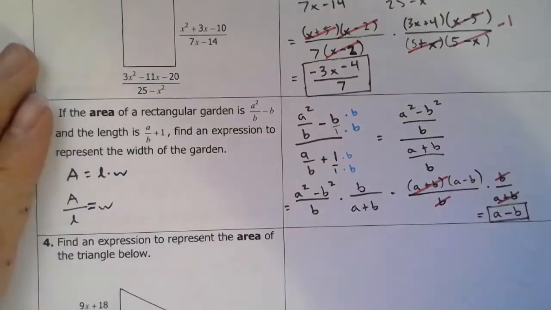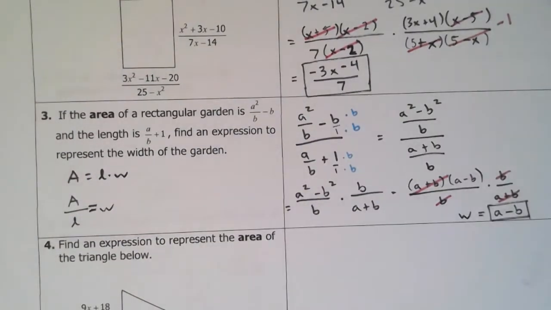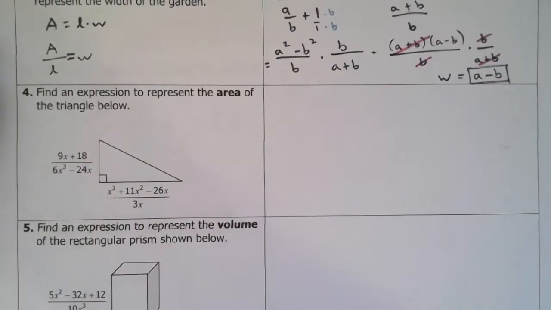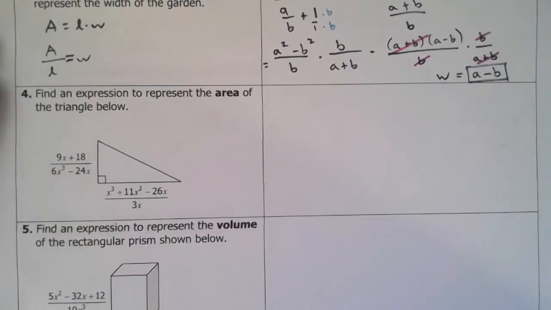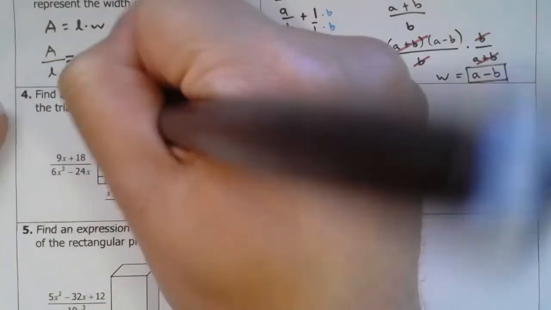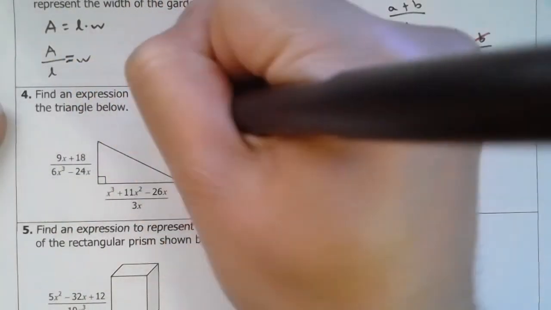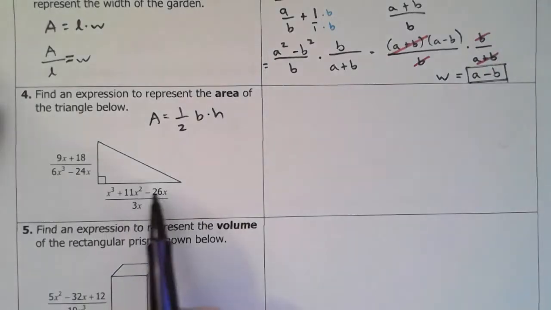So that's the view. Okay, number 4. This is find an expression to represent the area of the triangle below. So remember that the area of a triangle is 1/2 base times the height. Here's my base, there's my height. Okay, so you got just this half now in front of it.